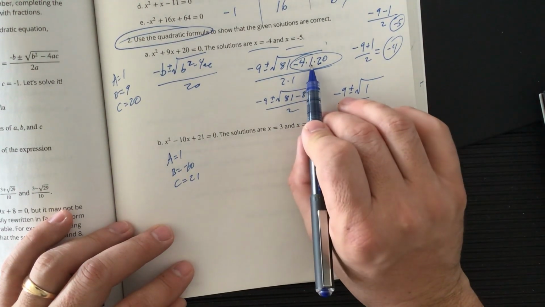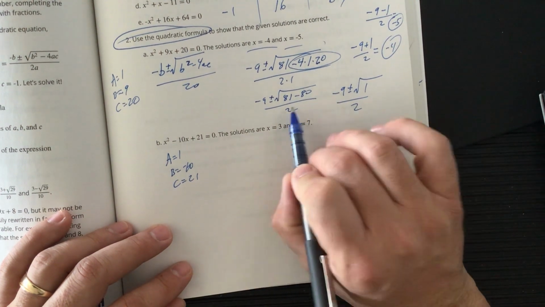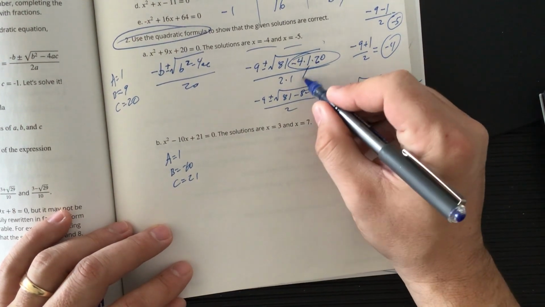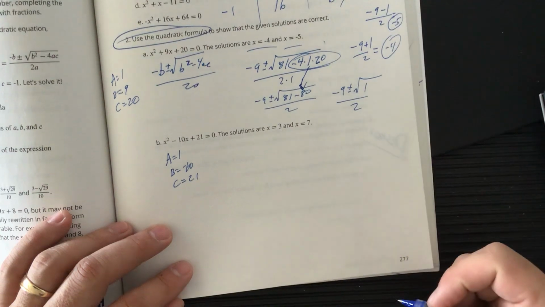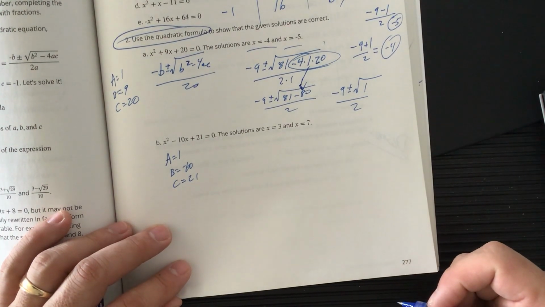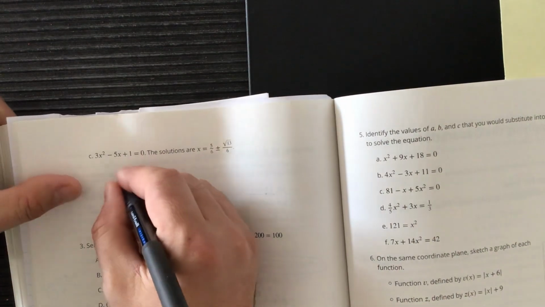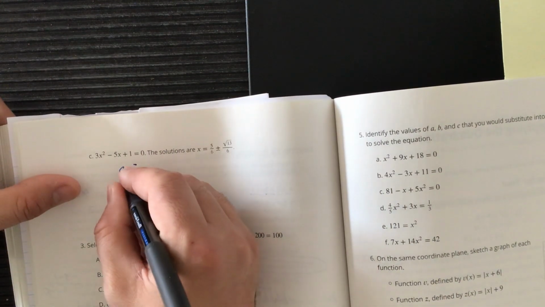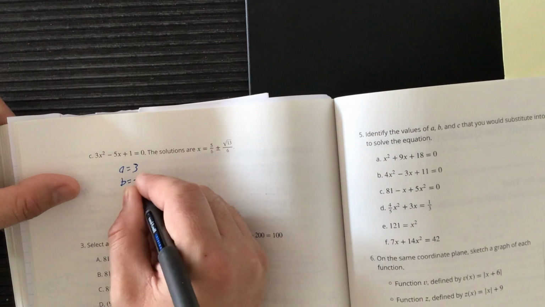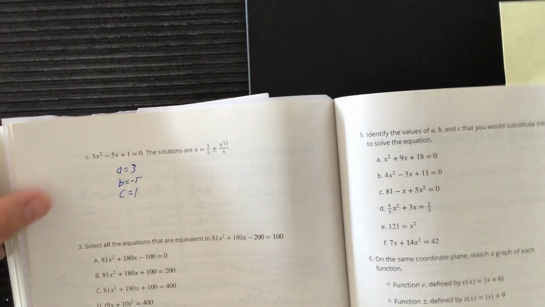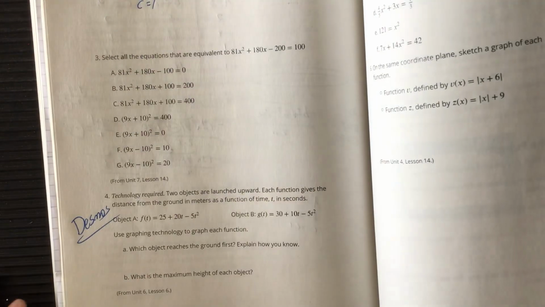So I took 4 times 1 times 20. That's 80. So that right there gave me 80. Make sense? Okay. C, same thing. A is 3, B is negative 5, C is 1. Plugging them into the equation.